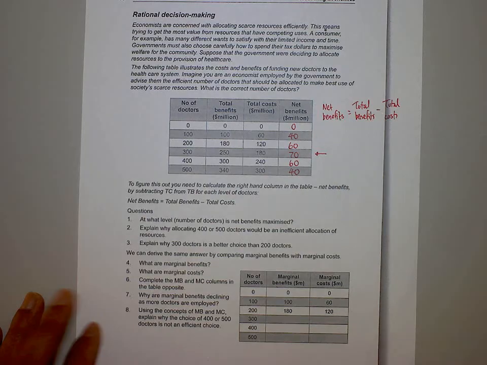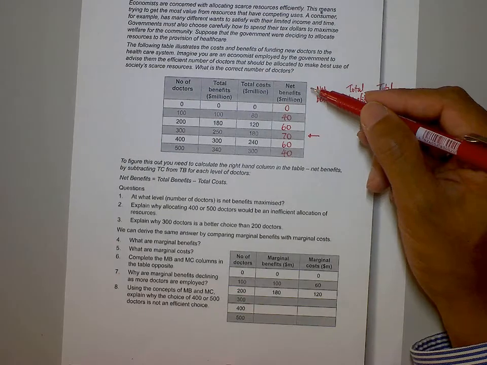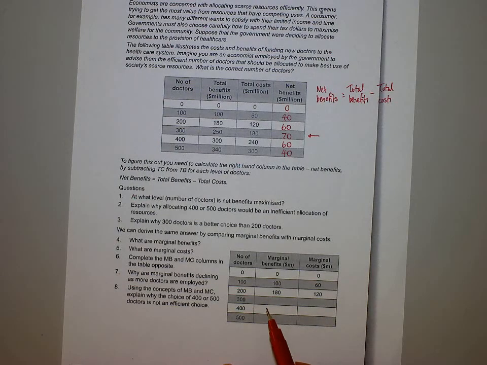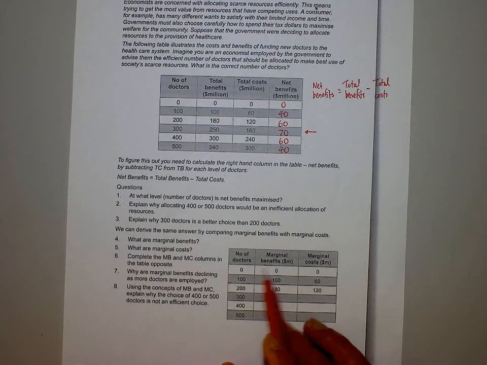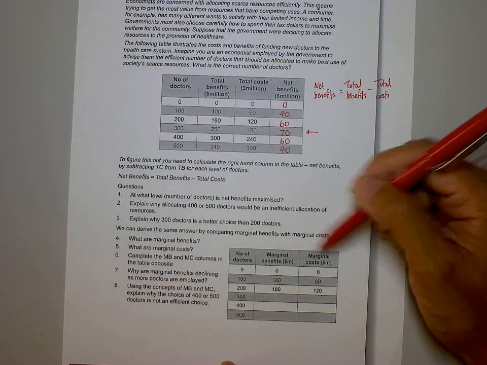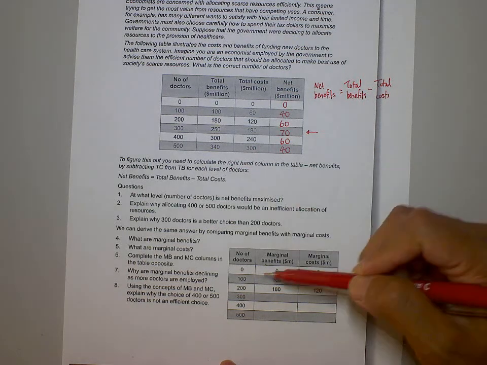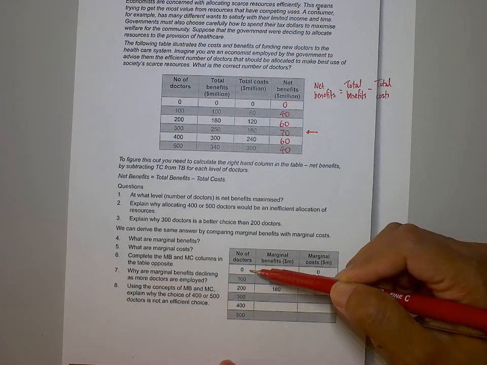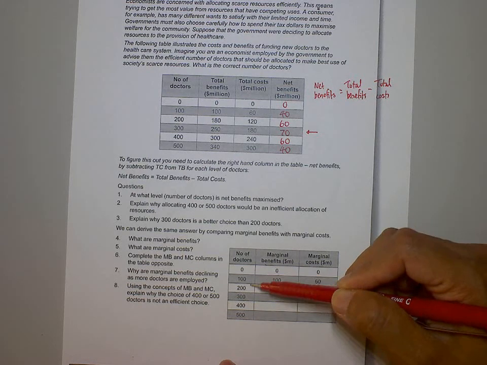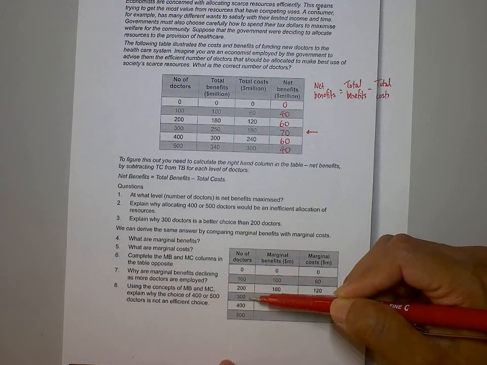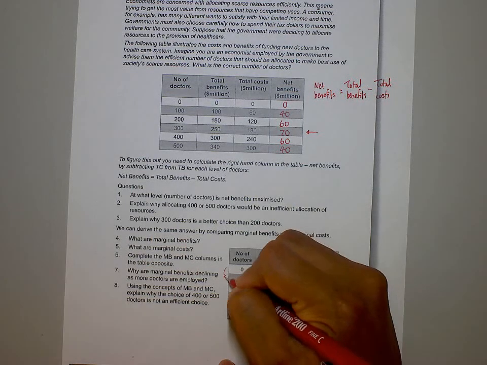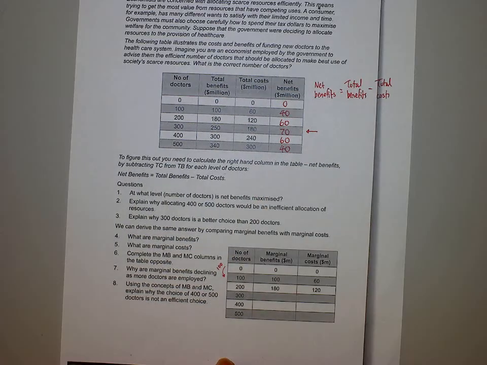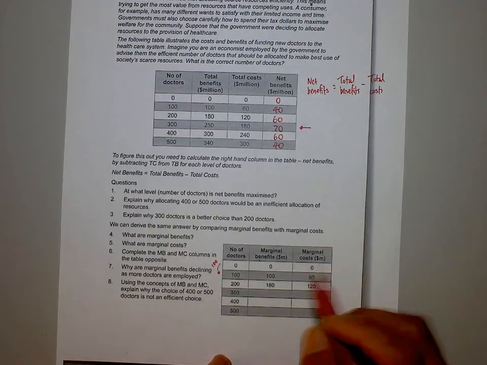Alright, now that we've calculated the net benefits cell, we want to move down to the table at the bottom, and that has not only the number of doctors the economy wants to hire, but as well as the marginal benefits and the marginal cost of each additional 100 doctors. So at this point, the economy hires 0, this point the economy hires 100, 200, 300, and so on. So the increments, if you wanted to write that down, is 100. So the increments for every step is 100. Okay, so we'll fill the table out.